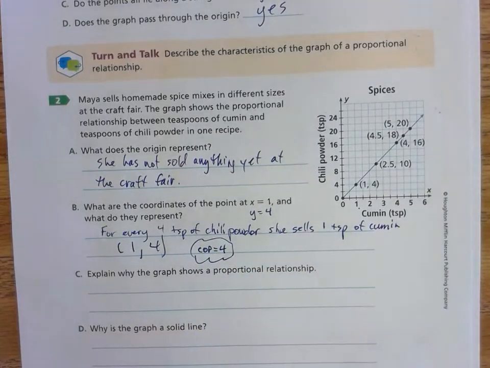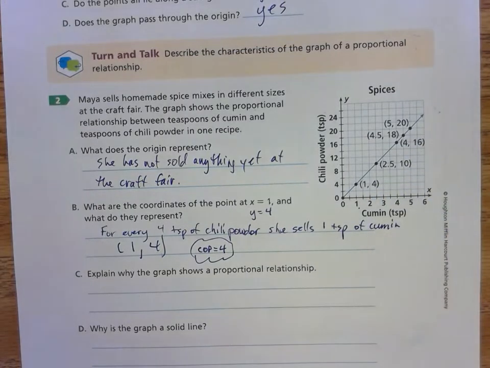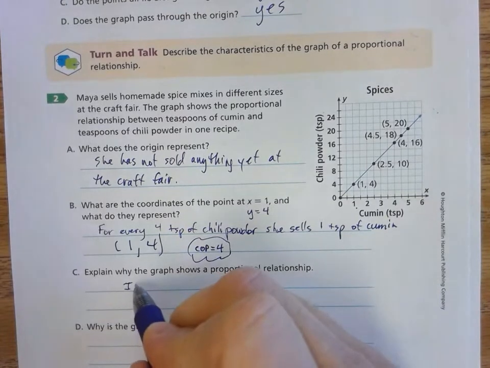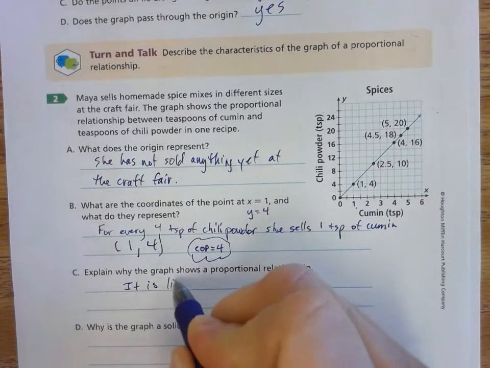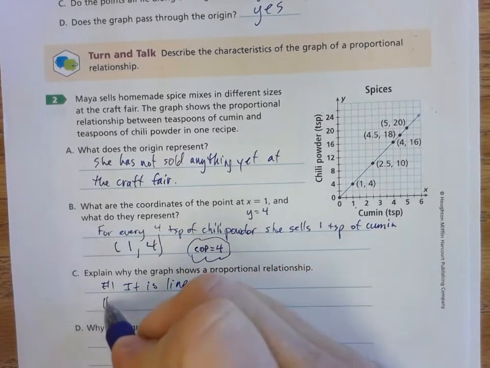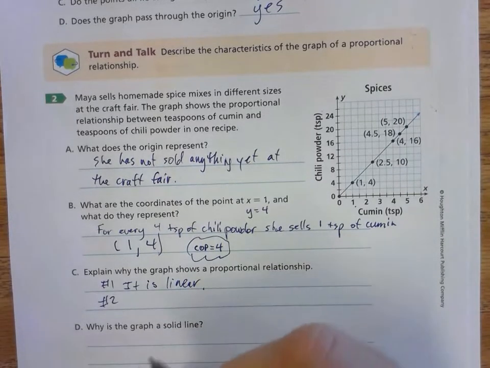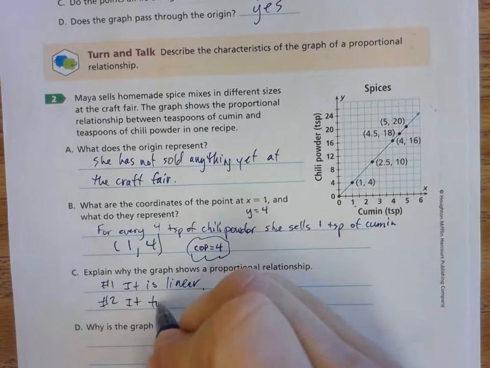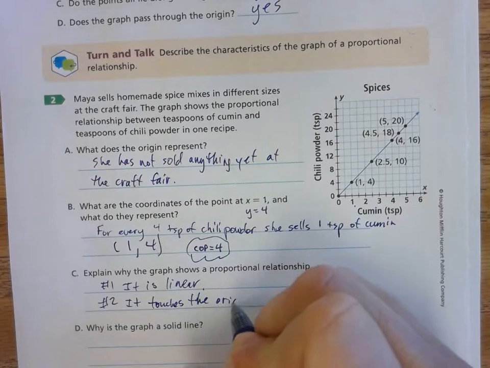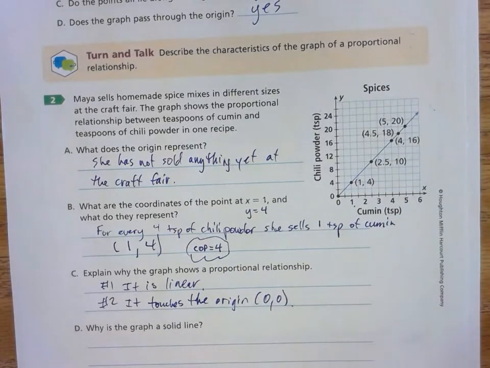Why the graph shows a proportional relationship. So why is this proportional? Well, at this point we should know the two things, right? It is linear. That's number 1. And number 2, what else is it besides linear? It touches the origin. Which of course is 0, 0, which is right there.